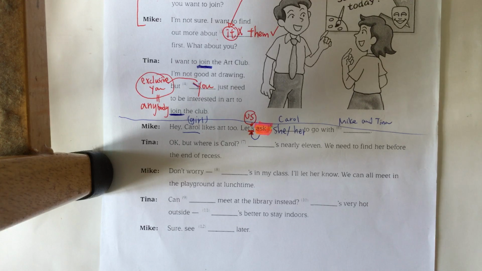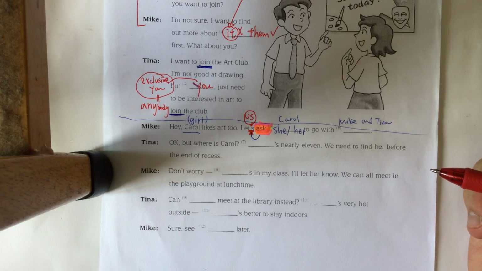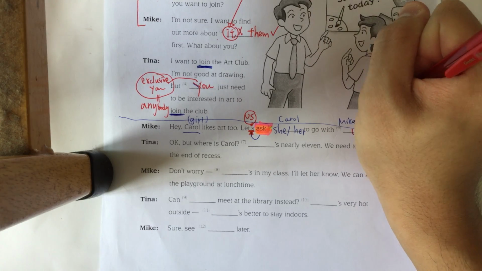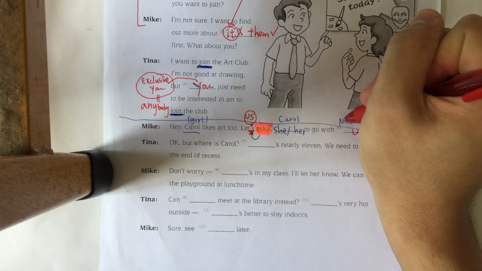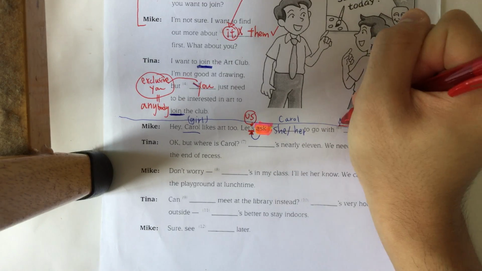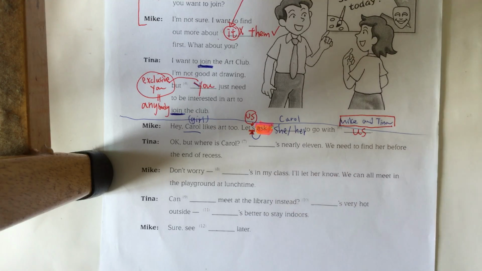Let us ask Carol to go with Mike and Tina. So Mike and Tina, it should be us as well. All right? And do not forget to bracket it.